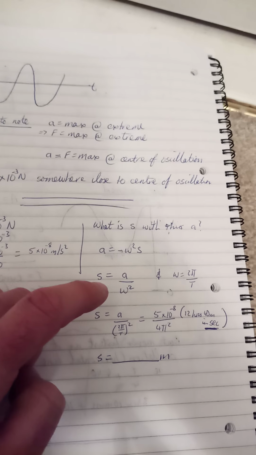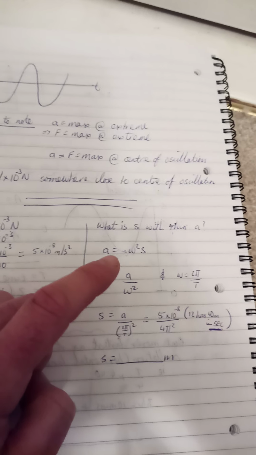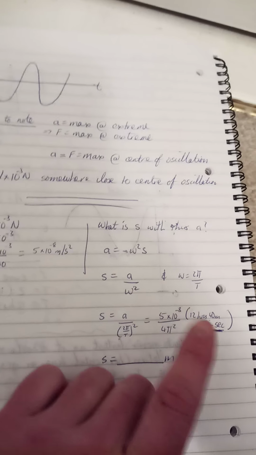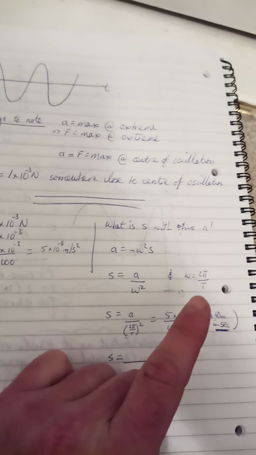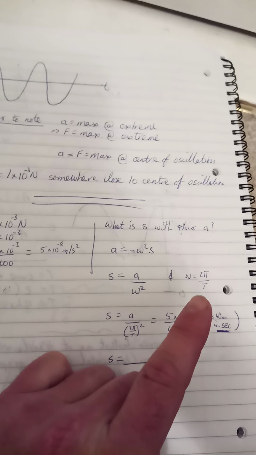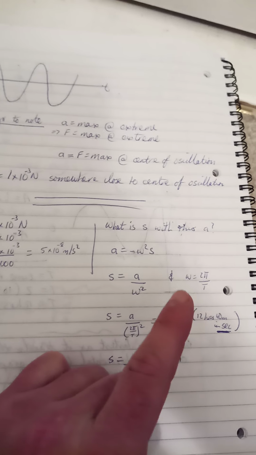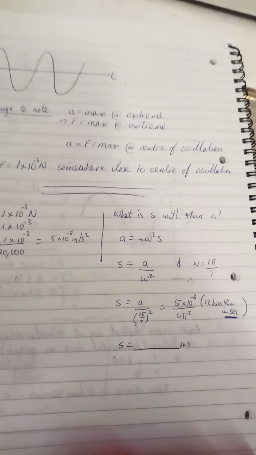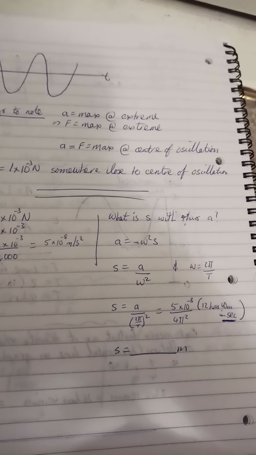S then is a over omega squared. You have the a value, you need the omega squared value. You don't have that, but you do have the periodic time. So if you use T as 2 pi over omega, omega is 2 pi over T, you should be able to get the omega value to sub in there, which is what I've done. And you just need to convert that to seconds if you go about it the long way.